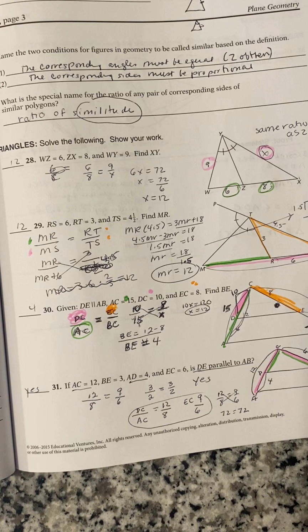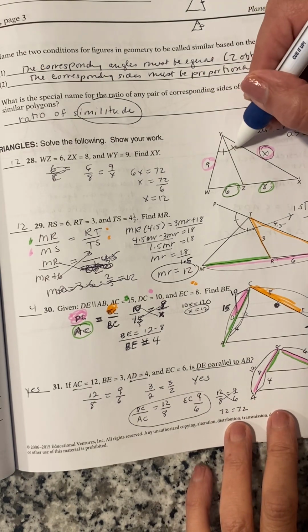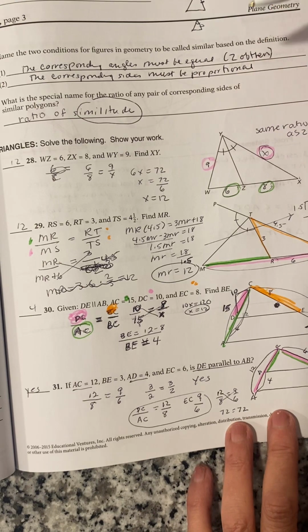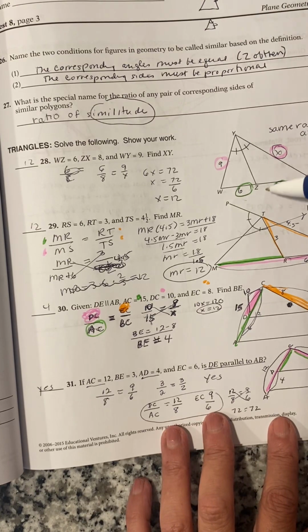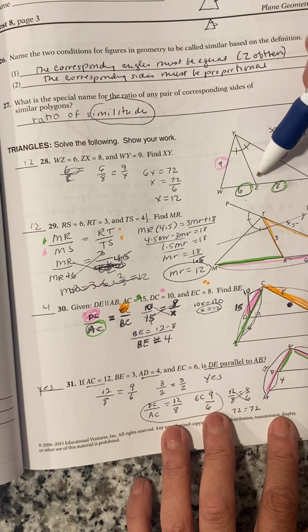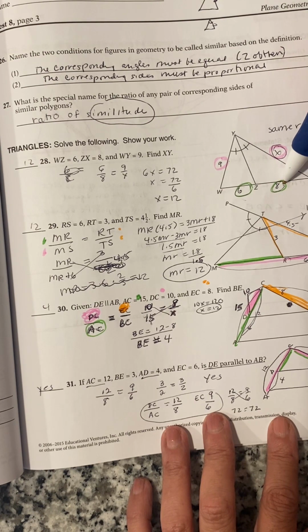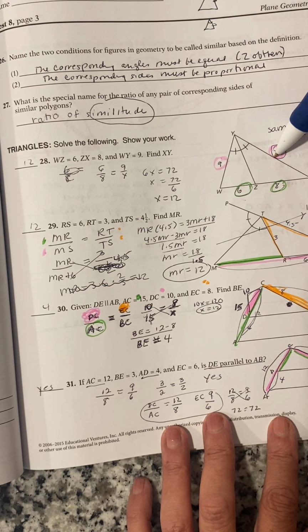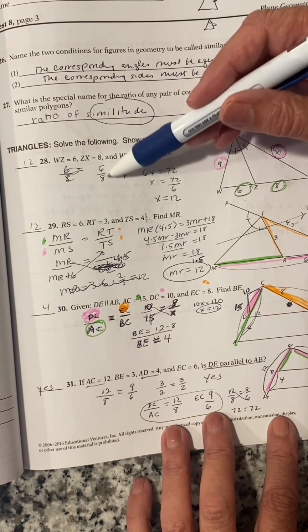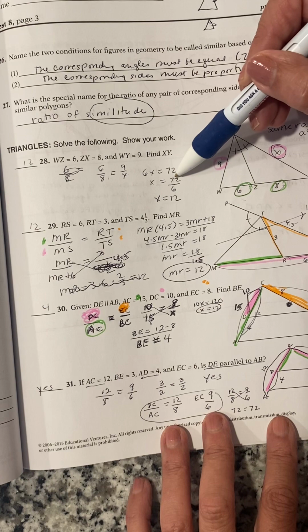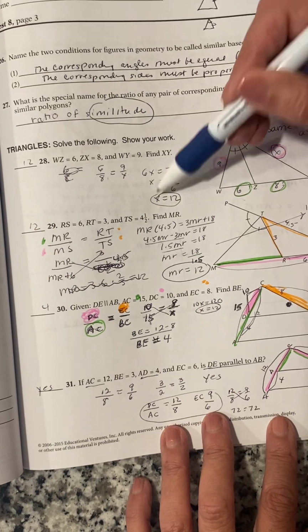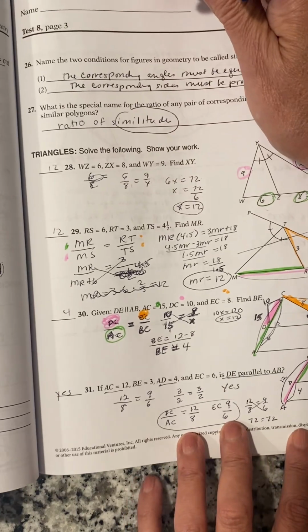So the two triangles are similar because they have the same angles, this angle and this angle. That makes them similar. So here we have 6 to 8 equals 9 to x. So 6x equals 72. Now we're going to divide 72 by 6. We get x equals 12. So 12 is the answer.